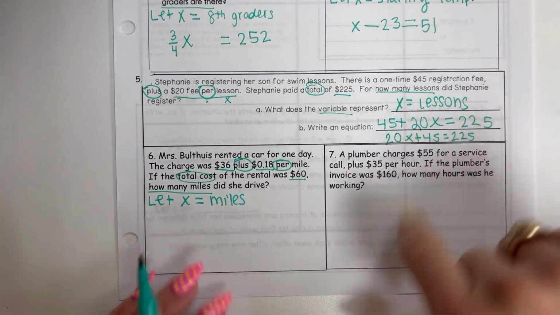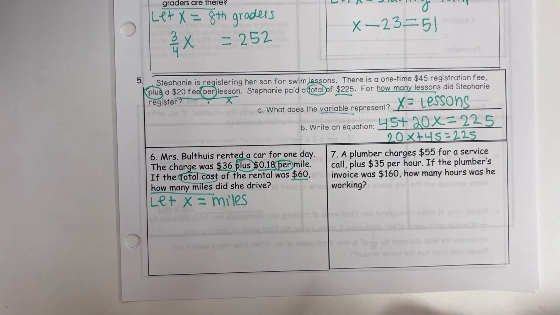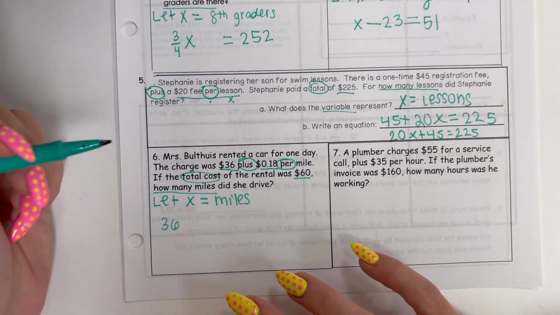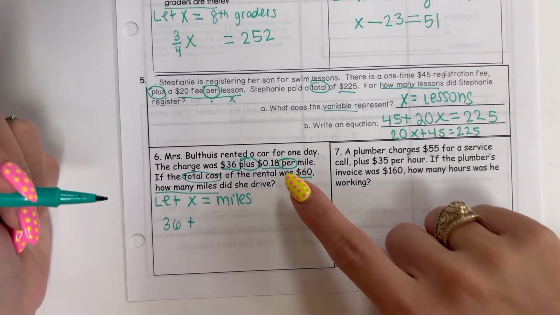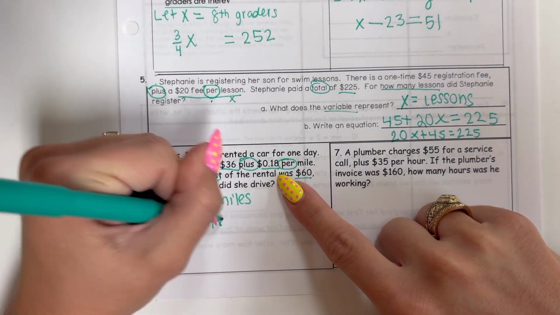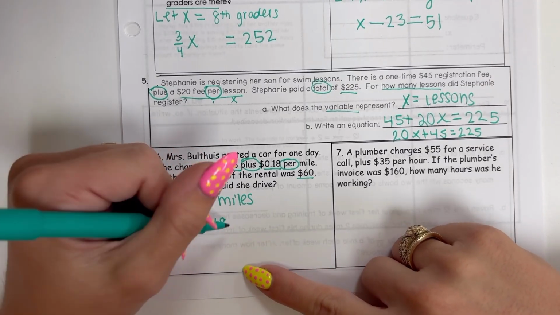Number 6 is very similar to number 5. We can really write our equation like we read it. We have to pay $36 plus the 18 cents per mile. So we would have to pay 18 cents for every mile. So you would have to multiply that by however many miles you have.